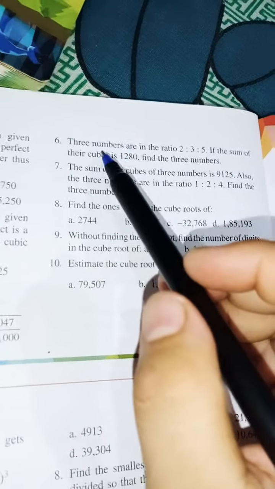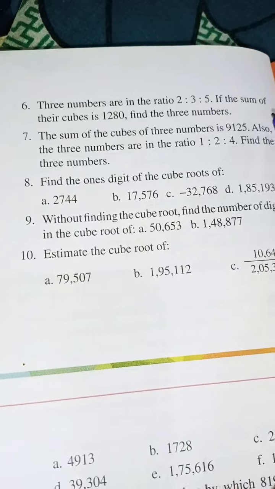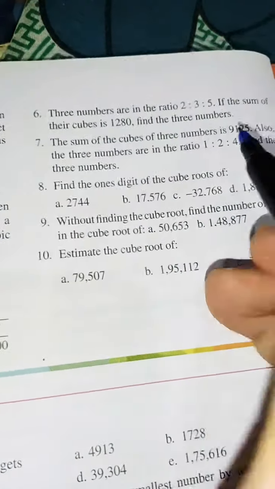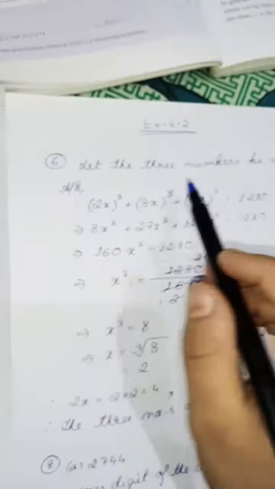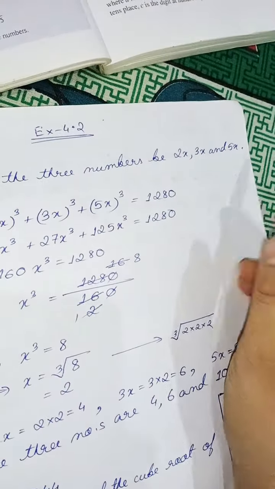First of all, there is a question that three numbers are in the ratio 2:3:5. If the sum of their cubes is 128,520, find the three numbers. So the question says that there are three numbers in this ratio. According to this ratio, we'll consider the numbers as 2x, 3x and 5x.